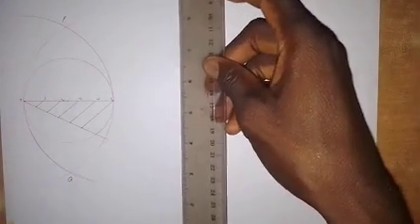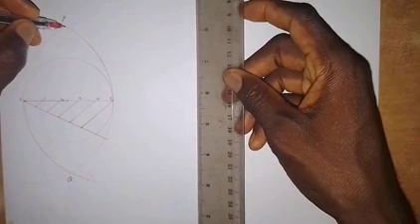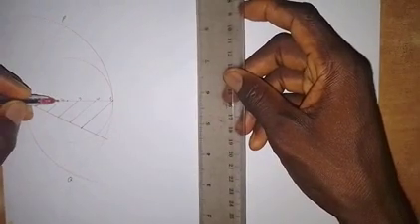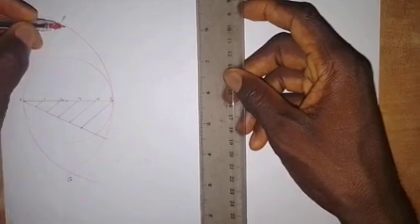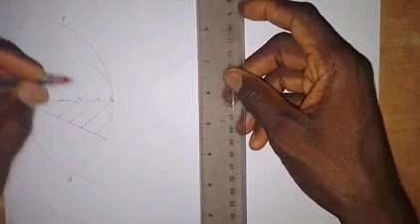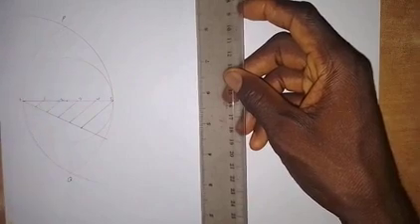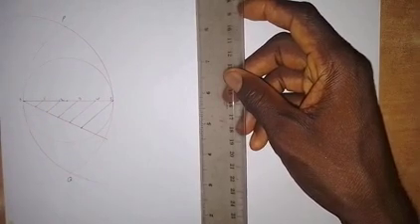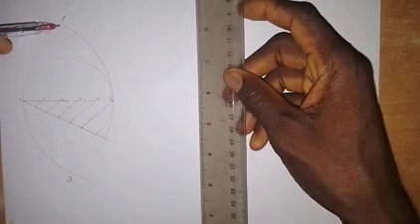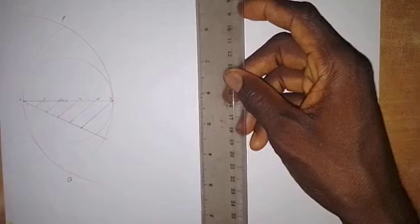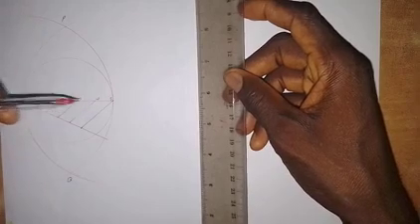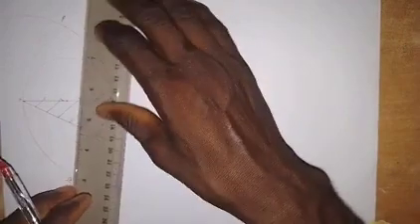We are going to draw a line from the point of intersection of the arcs at point P, passing through point 2 and meeting the circle somewhere here. We do the same thing from point P passing through point 4. What I want to say is that to construct this pentagon, you have to draw a line from point P passing through the even numbers, that is point 2 and point 4 for a pentagon.